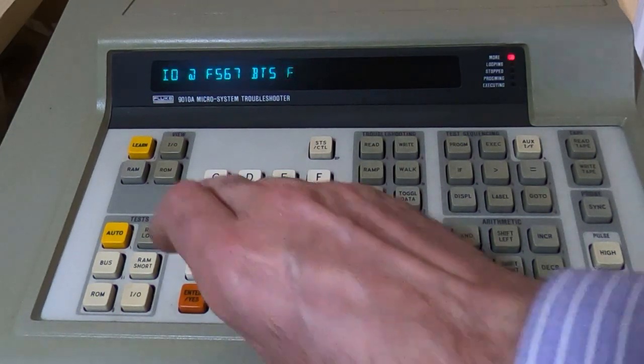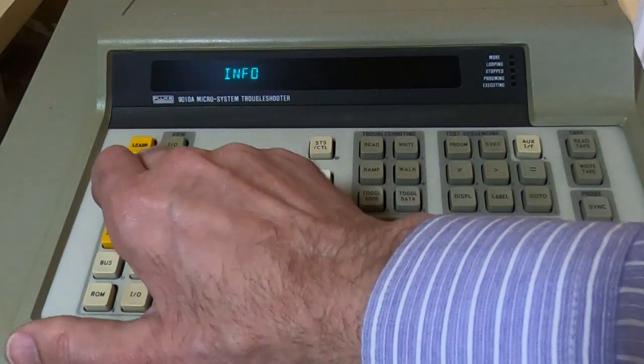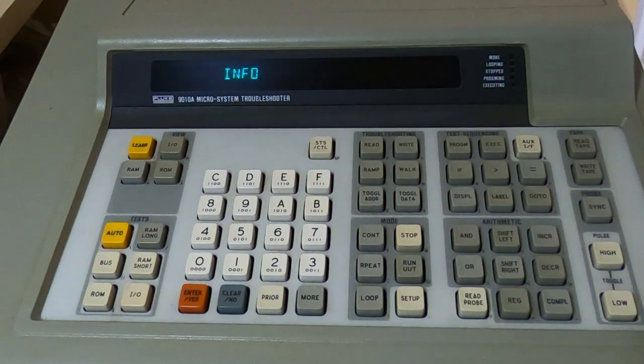So now we'll look at RAM. That's probably the most interesting bit. It's saying there is no RAM information. So in other words, it has not been able to detect any RAM. That's kind of unusual. I'll point the camera back at the system board and we'll discuss that a bit further.